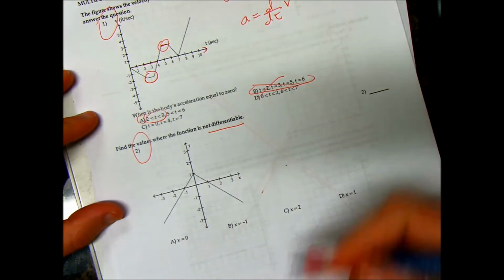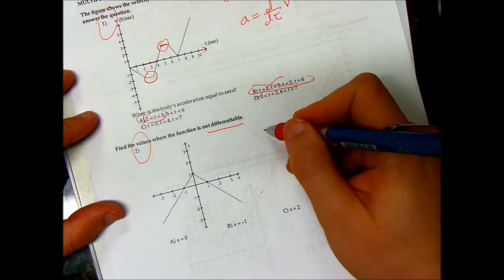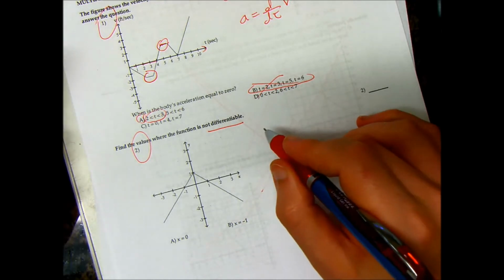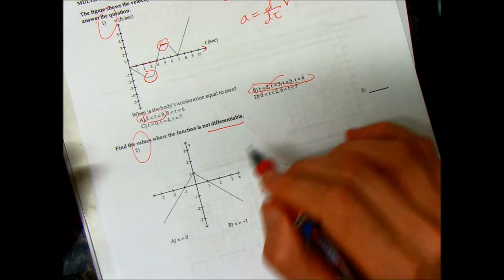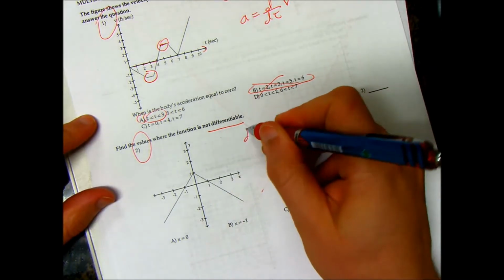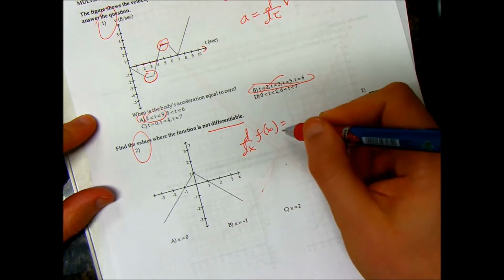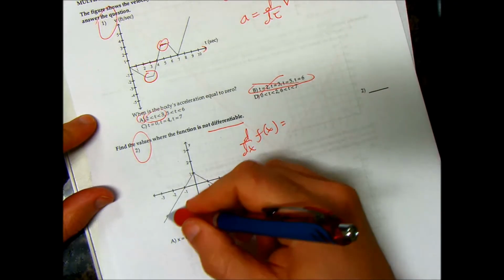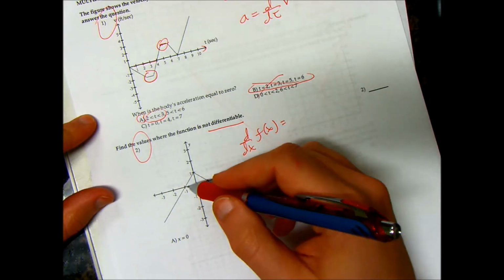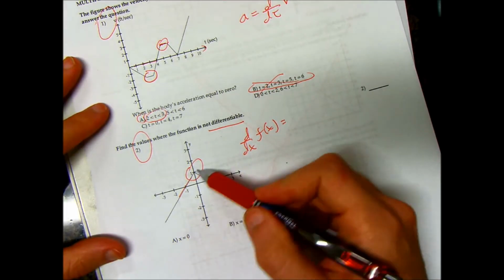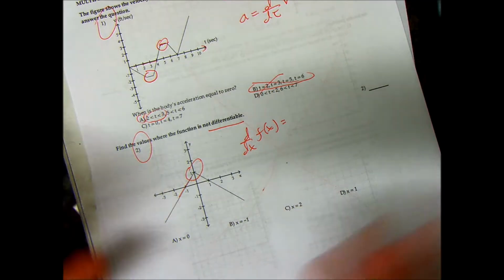Where is the function differentiable? Differentiability of a function means you can take the derivative. But what that really means is that the derivative exists at every point, because to take the derivative of a function means that at every point the slope doesn't change suddenly. There's no sharp points, right? That's what we want to think about. For graphs, there's no sharp points. It's smooth. So that's our sharp point.